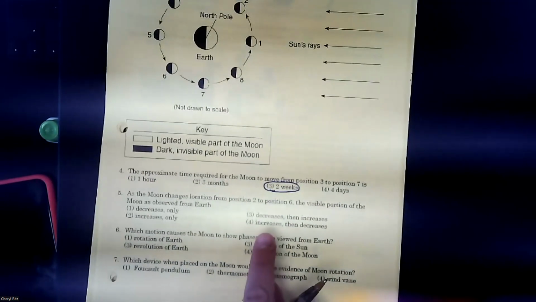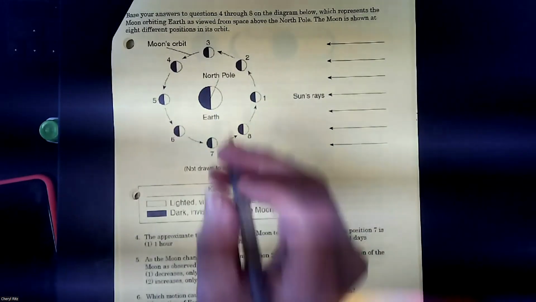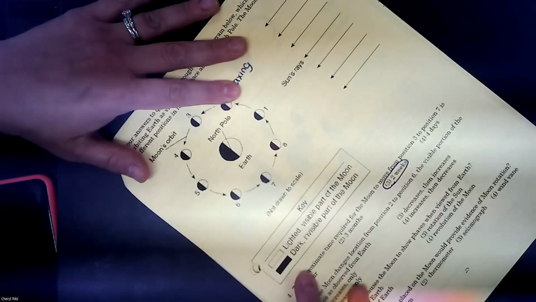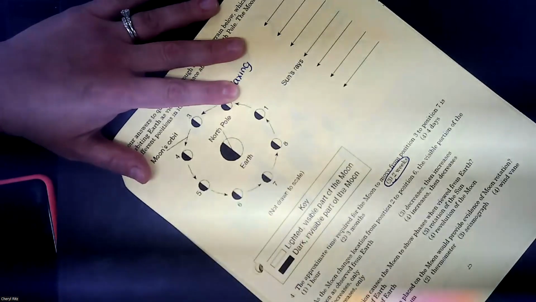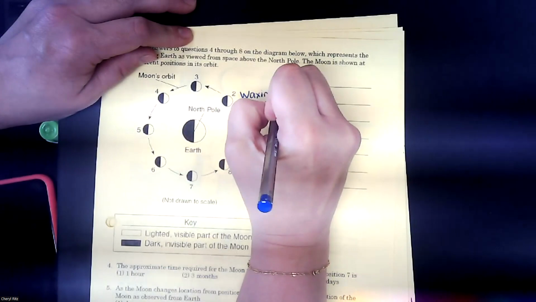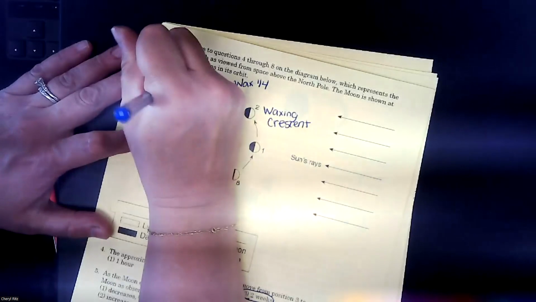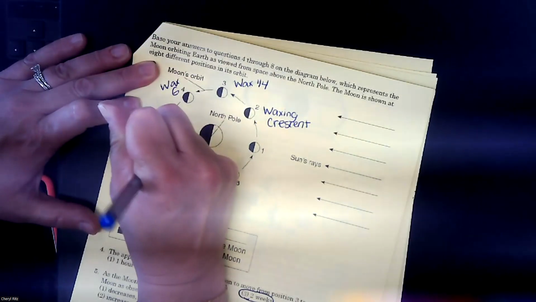As the moon changes location from position 2 to position 6, you don't have to do this, but what I did is I labeled each one with its phase. I did that by doing the whole scenario where I moved the moon along. I see that this is light on the right, so it's waxing. It's mostly dark, so that's a crescent. I kept going around. This is a waxing quarter, waxing gibbous, full moon, waning gibbous.